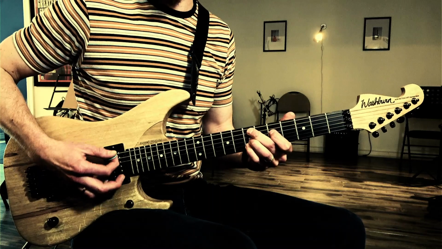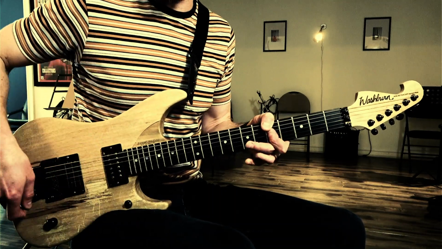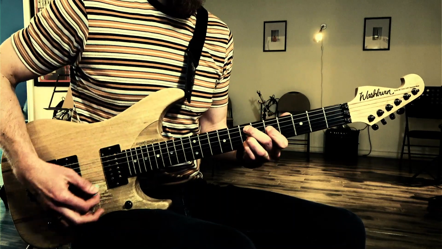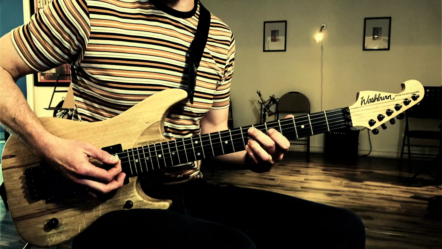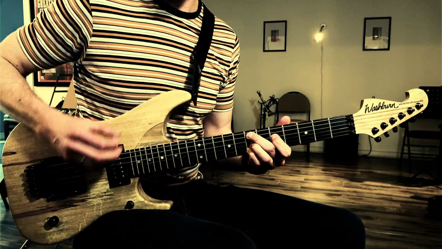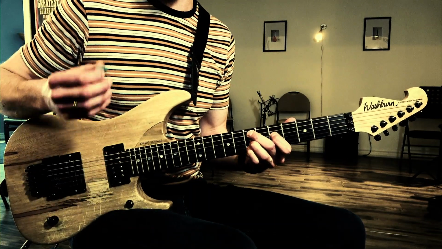Now if you have a whammy bar, it can sound really cool. Should have put mine on to give you some cool sounds there. But yeah, how I'm going to play this through this piece is really simple. This is playing string 5, 4, 3, 2.